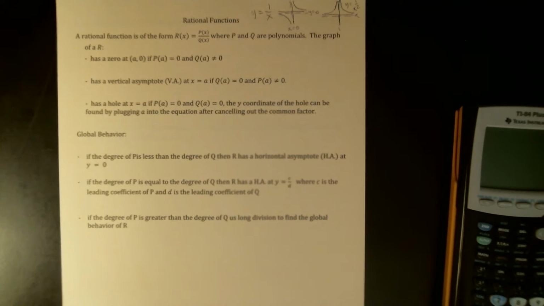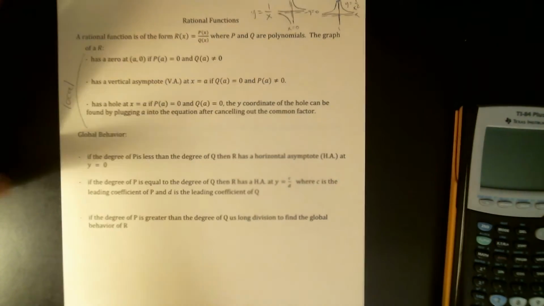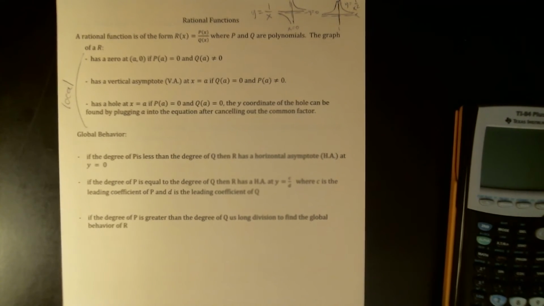If we can get everything factored, we want to know where to look to spot the zeros, the x-intercepts of the rational function, when it has a vertical asymptote, and when there's a hole in the graph. That's a new one for this section, but they're pretty easy to spot actually. That's going to be our local behavior stuff. So zeros, vertical asymptotes, holes in the graph. Those three things we'll look for all together.